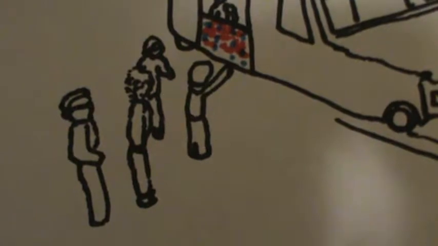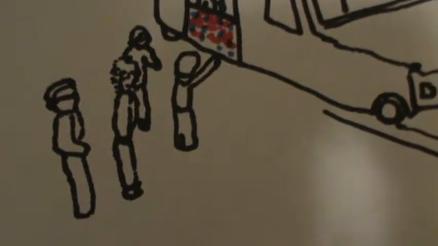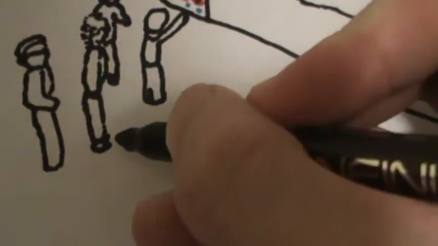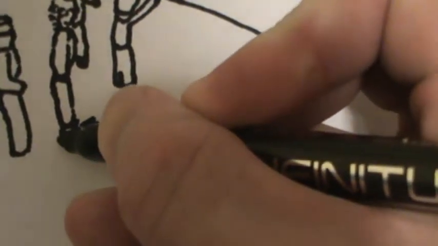Like you get ice cream from the ice cream truck, and I'll go ahead and use black here, talking about the shapes, the abstract, and the positive and negative space between lines.